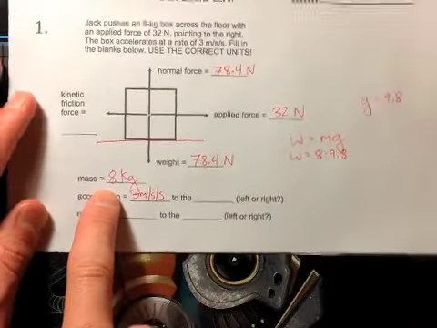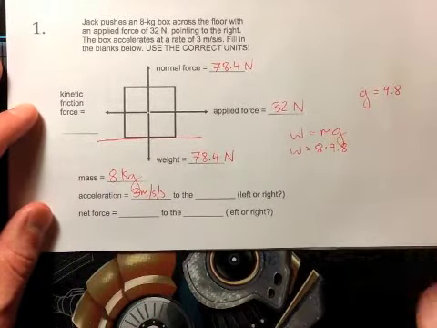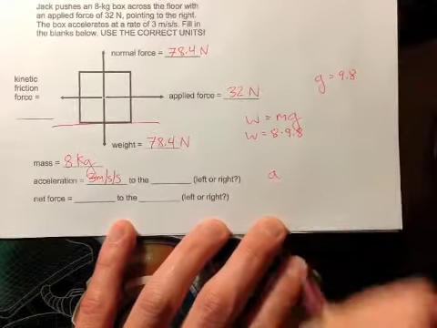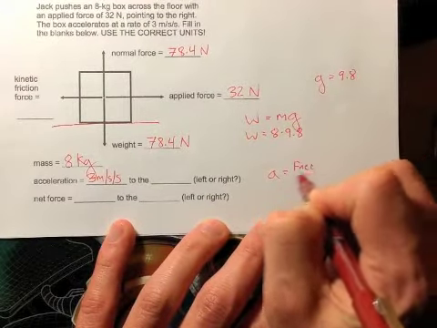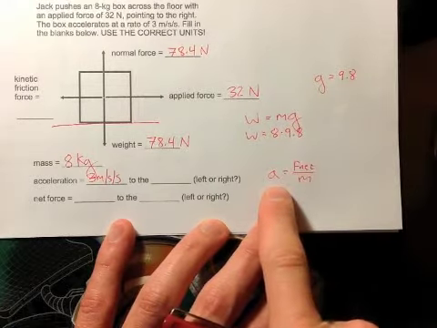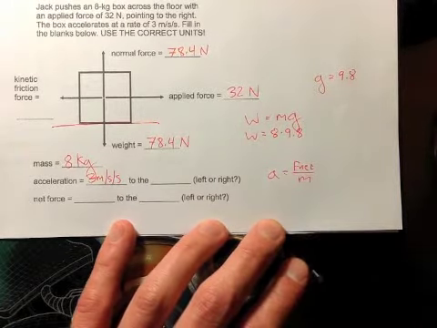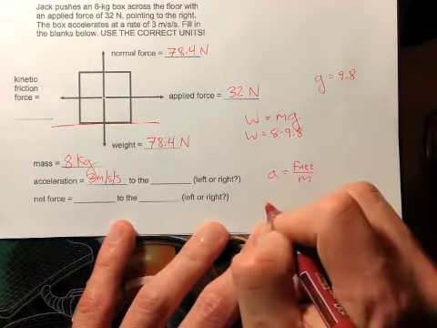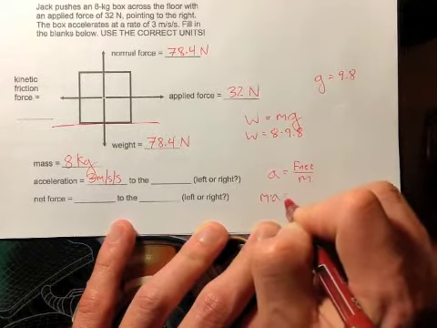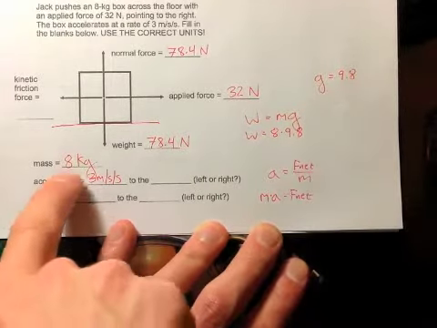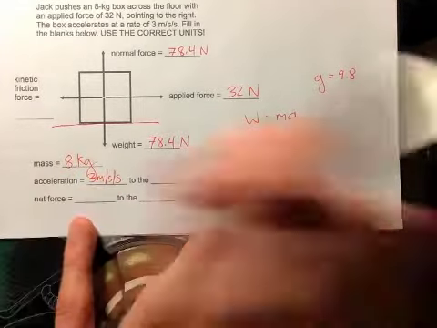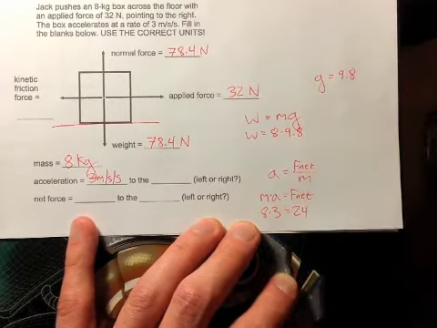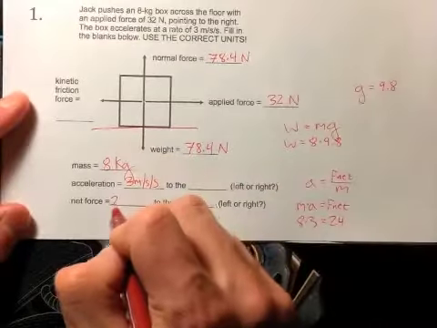Now, I also know the mass and the acceleration. Because of that, I can use this formula: acceleration equals the net force divided by mass. Remember, this is Newton's second law in equation form. I know the acceleration, I know the mass, so I can find the net force. Just multiply both sides by the mass. So I take my mass multiplied by my acceleration, 8 times 3 is 24, which is the net force. So the net force is 24 newtons.